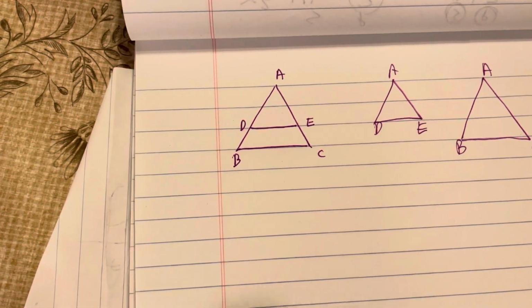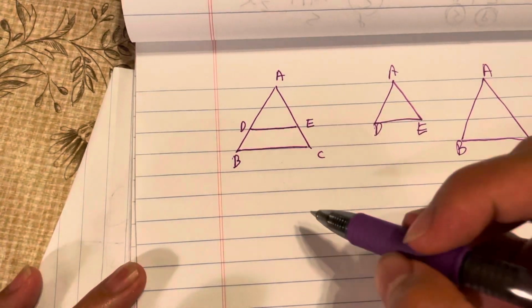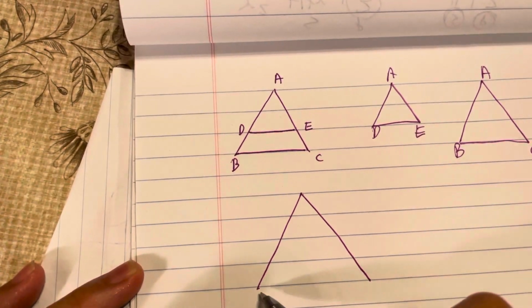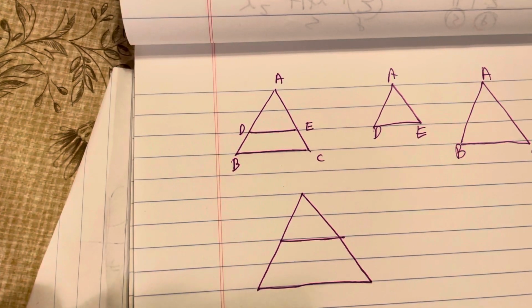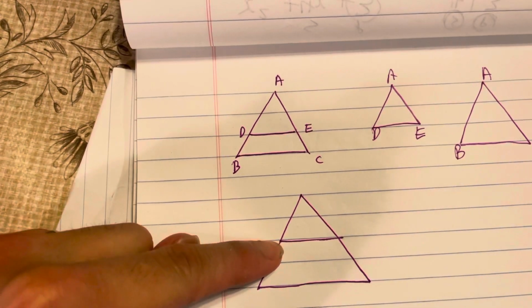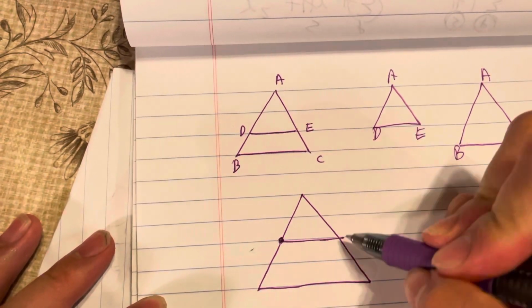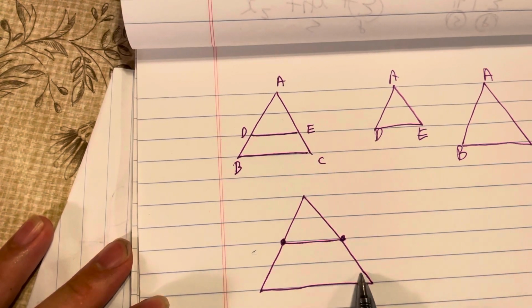Then there's a very special type of side splitter. Again, it's a side splitter. The other type is called this thing right here. Now, I'm just being precise in drawing it so that I can show you guys. This is actually called a mid-segment side splitter, okay? Why is it called the mid-segment? Well, the two endpoints, this and this, are actually the midpoints of this and this, okay?